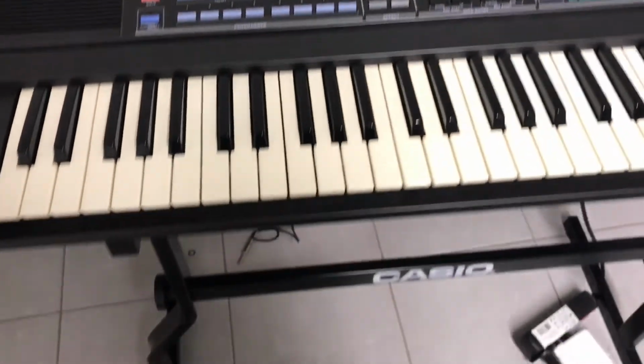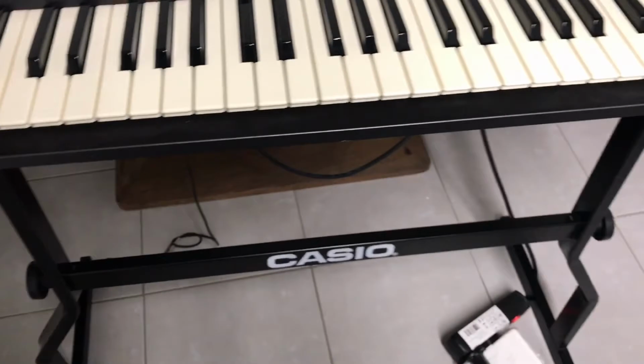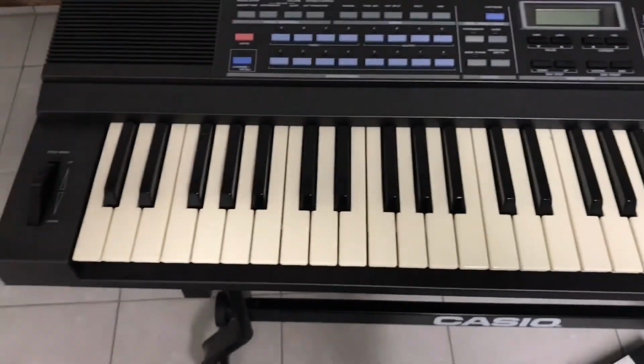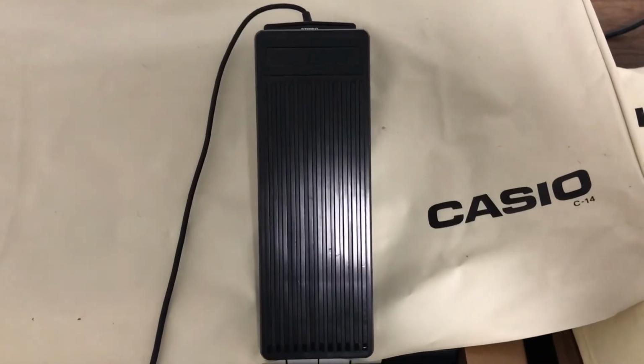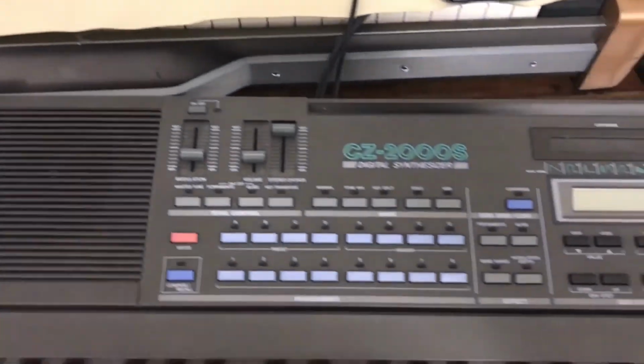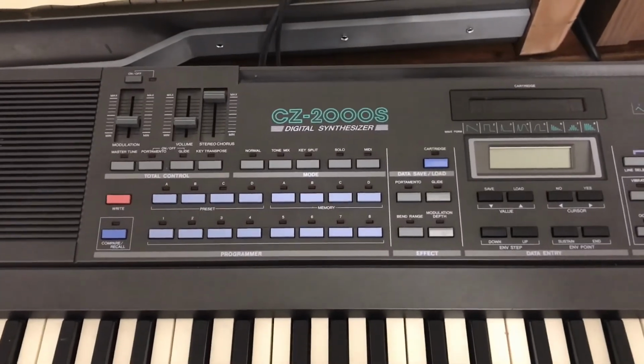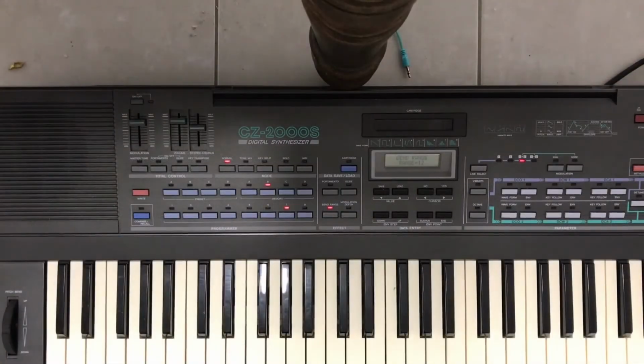I got this one. It came with the official CZ 2000 sized stand, the volume pedal, the cover, of course. It's nice to see everything in great shape. Let's focus on using the Casio CZ 2000. This is the Casio CZ 2000. It's a full-size board, full-size keys.